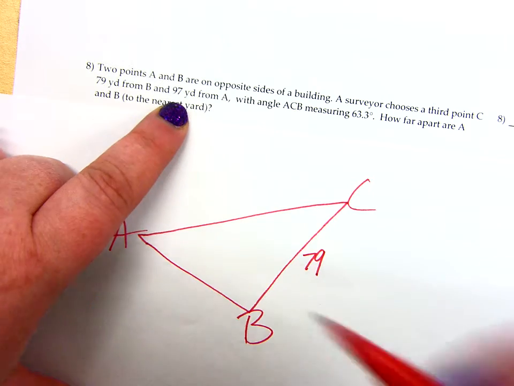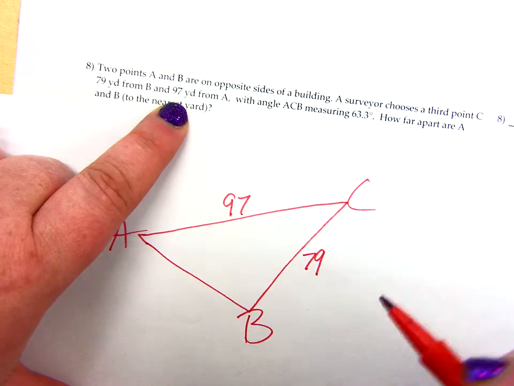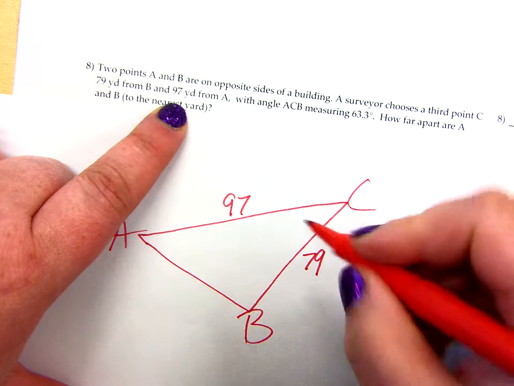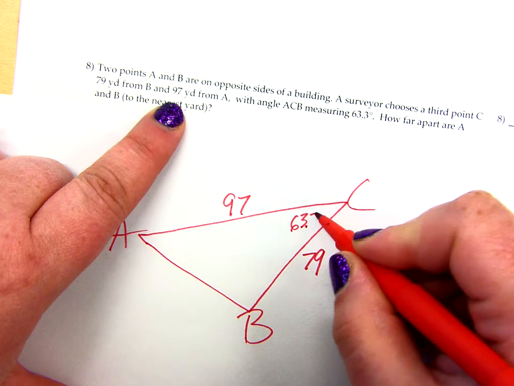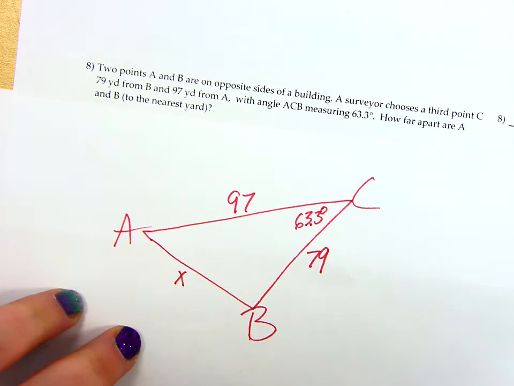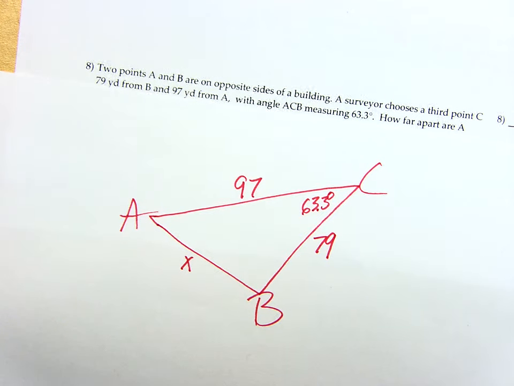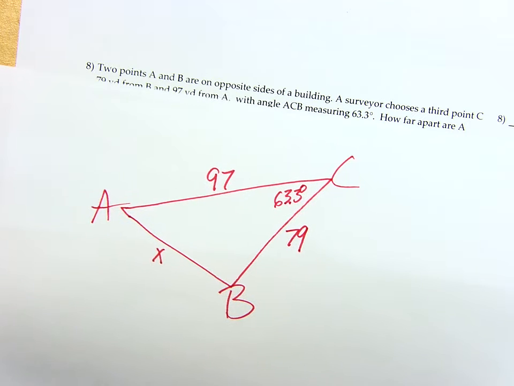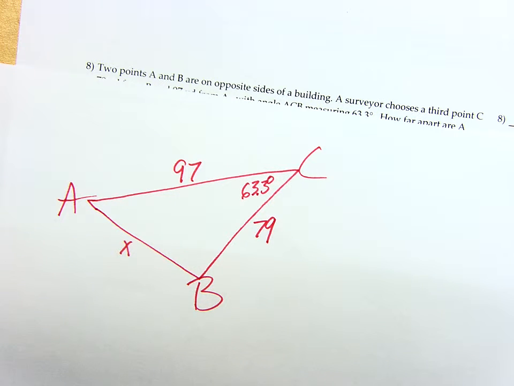It is 97 yards from A, and angle ACB is 63.3. How far apart are A and B to the nearest yard? Okay, so there's my basic diagram, and I'm just going to use what to solve for x? The sine law, side angle side, I don't know.